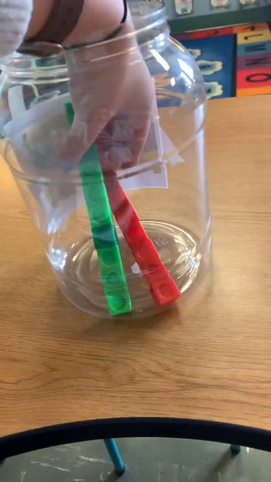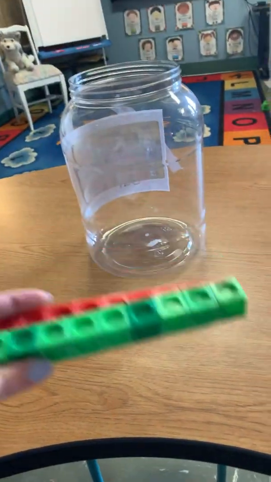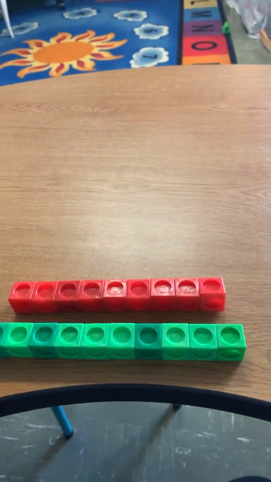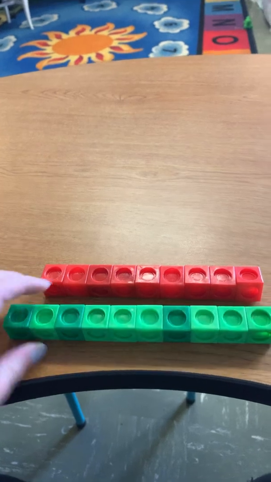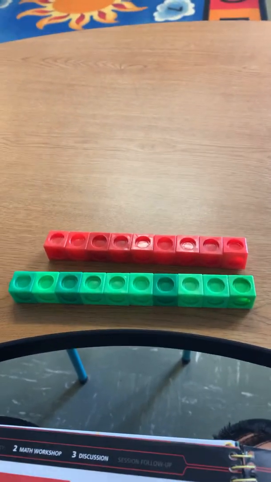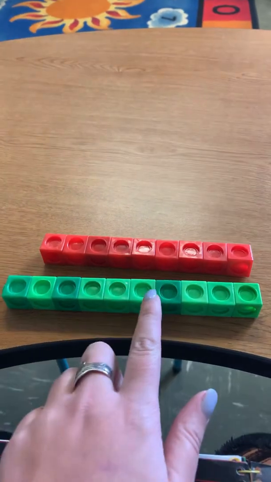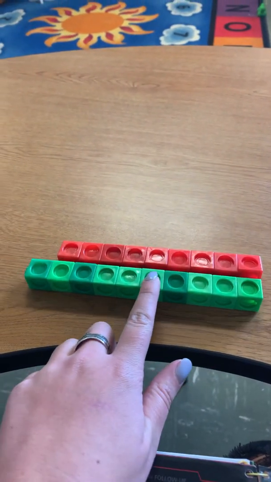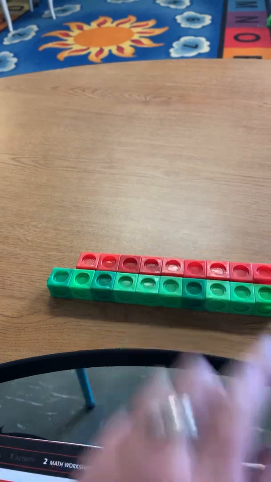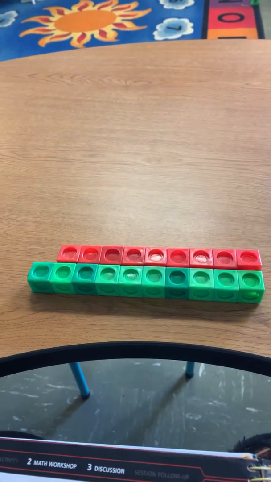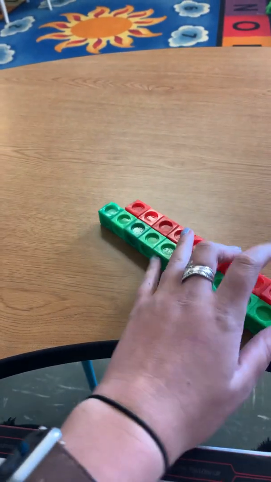Someone might say there were 2 towers. Let's go ahead and get those out. Someone could have said there were 19 cubes altogether if you counted. Someone might have said that there were 10 cubes in this tower and 9 cubes in this tower. Someone else might think that it's like some of the games we've been playing, like Race to the Top.